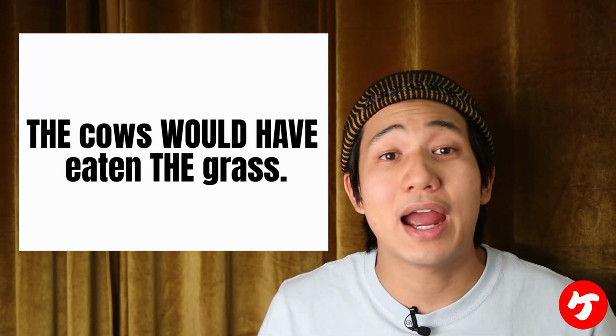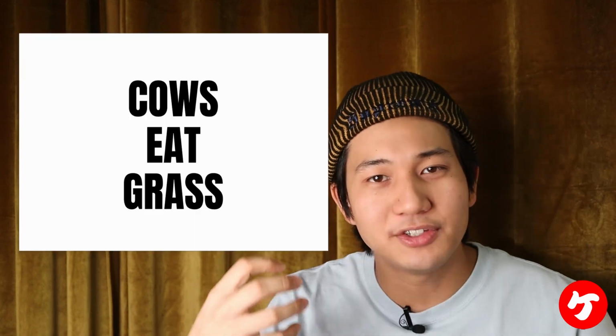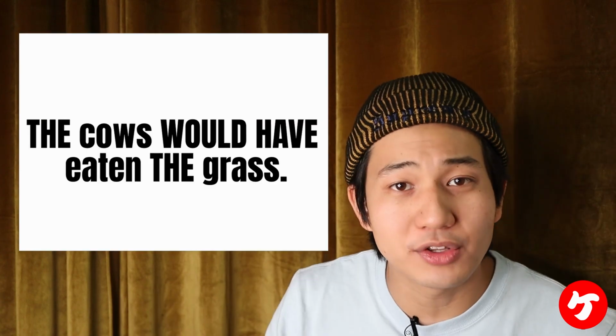Let's add more function words. The cows would have eaten the grass. Let's take a listen. The cows would have eaten the grass. See, I intuitively still put cows and eat and grass on the rhythm. Even when I added 4 words and 4 syllables, my intuition was to still stress the amount of content words.